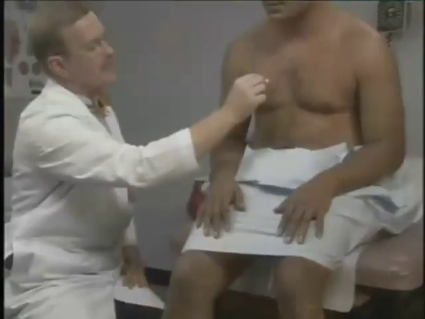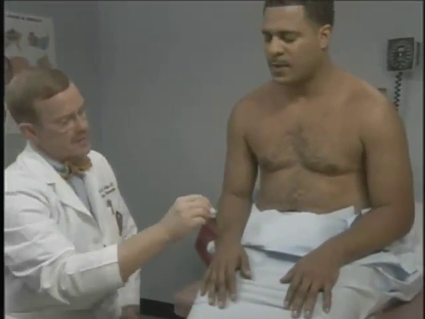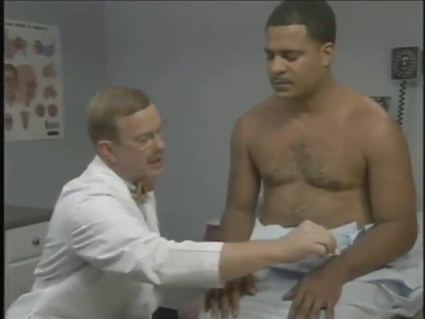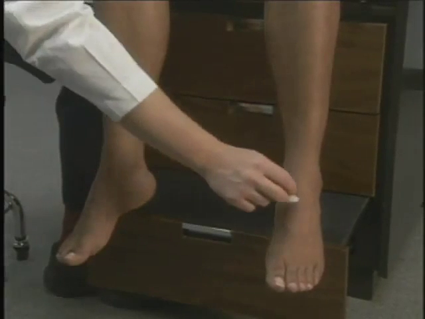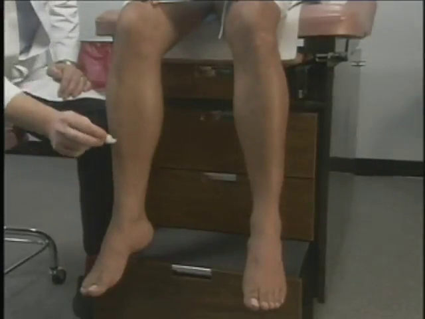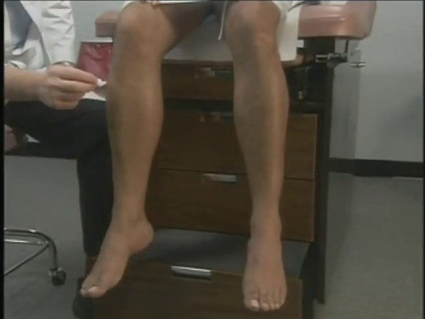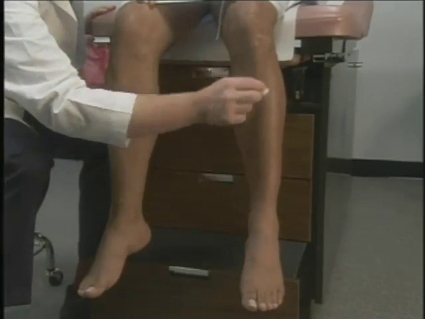Then check the patient's trunk. Now. Does it feel the same? Compare sides. Here and here? Same. Is this side the same as this side? The same. And compare distal with proximal areas. Same as this? Same. And this? The same as this? Same.